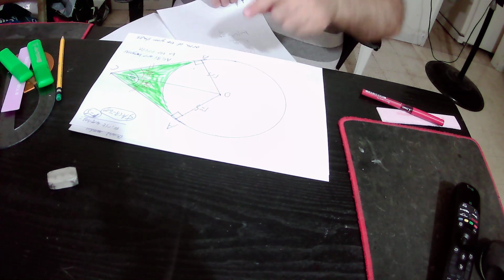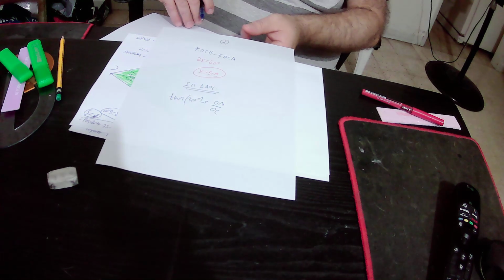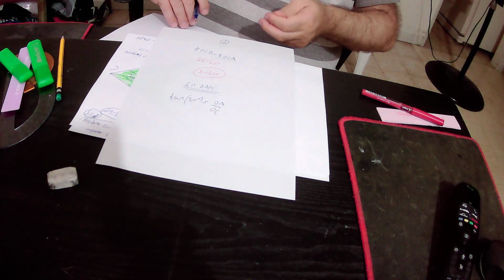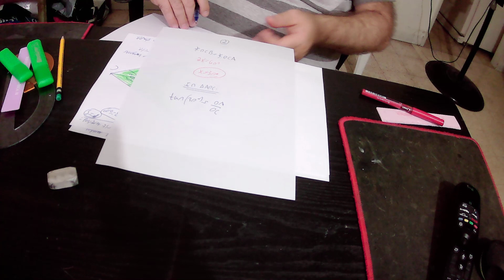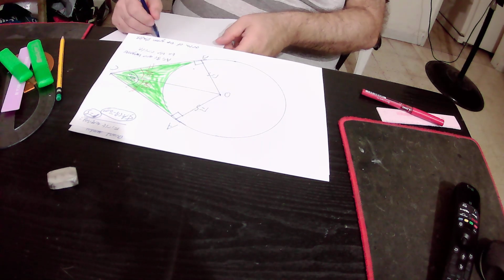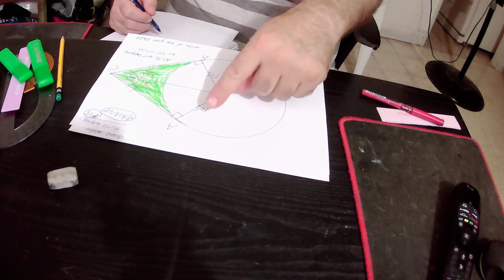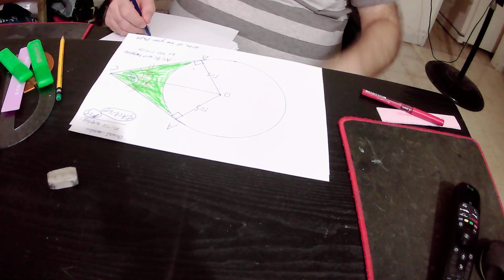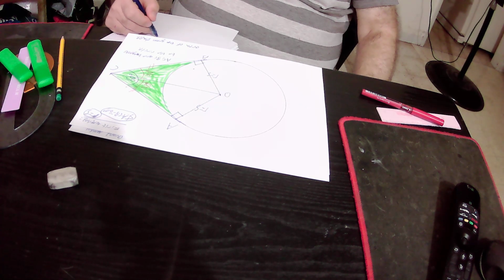But what is the value of OA? OA equals 5 units, according to what is given in the question.